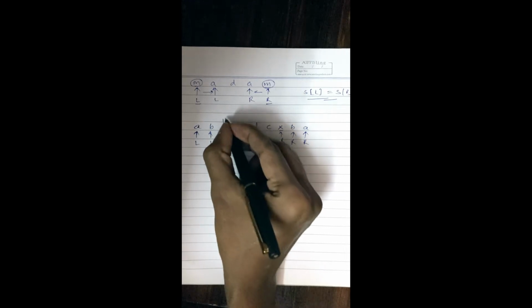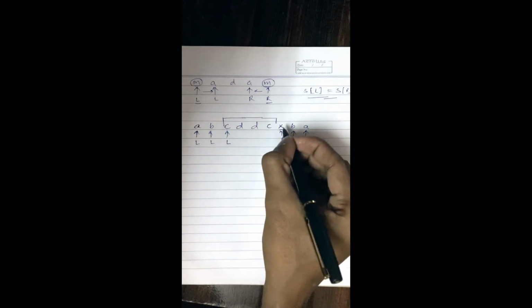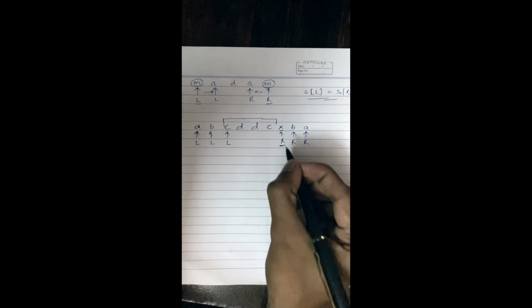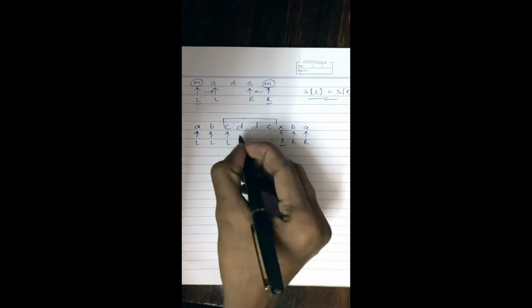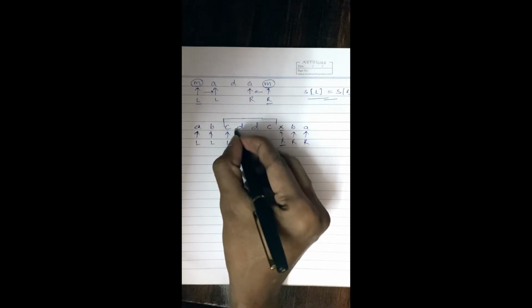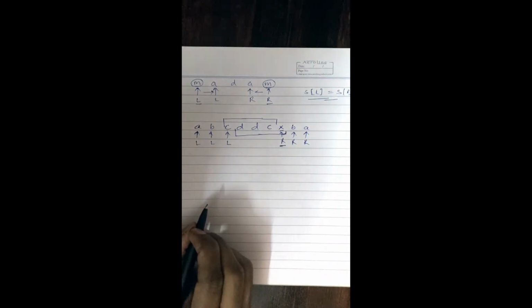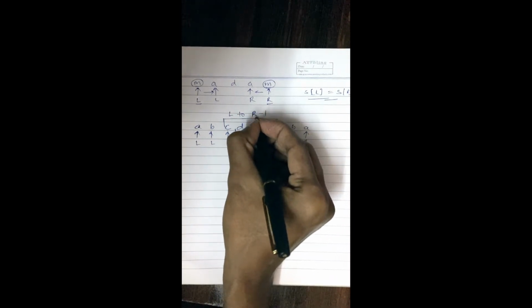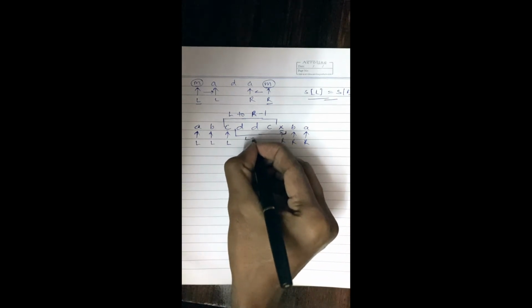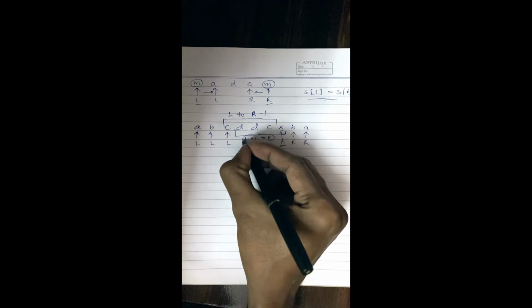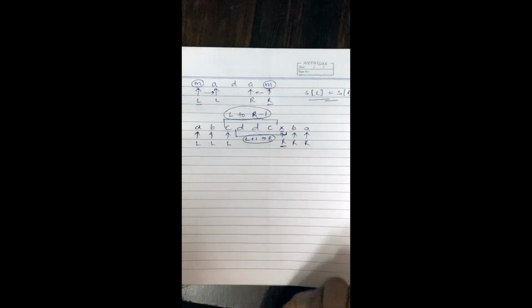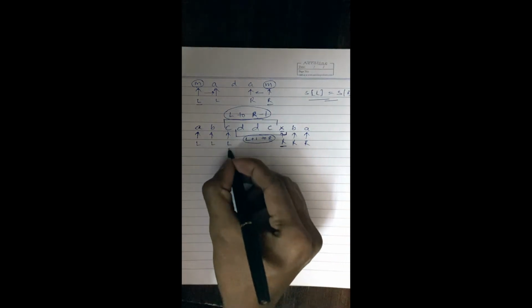We can take either this portion, which means I have deleted the character present at S of R, or we can take this string, and then compare if the remaining portion is a palindrome, which means we'll check L to R minus 1 or L plus 1 to R. These are the two remaining portions that we can check, and we are deleting either the character at the left position or at the right position.